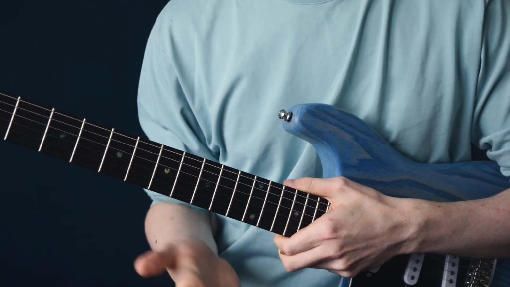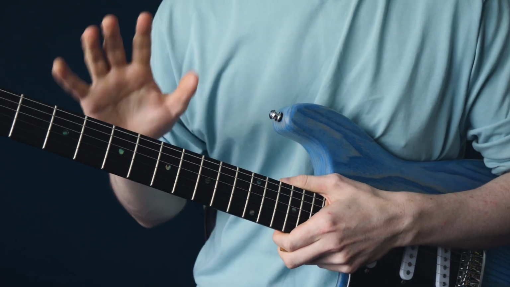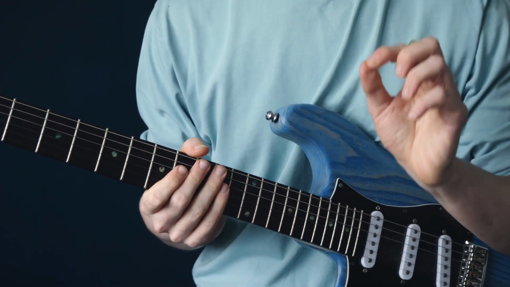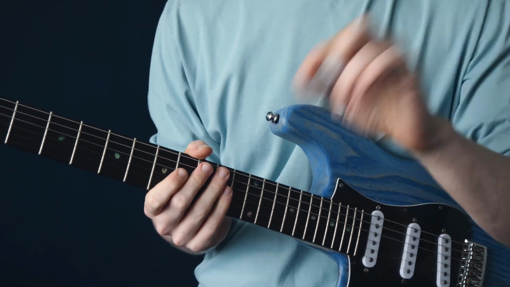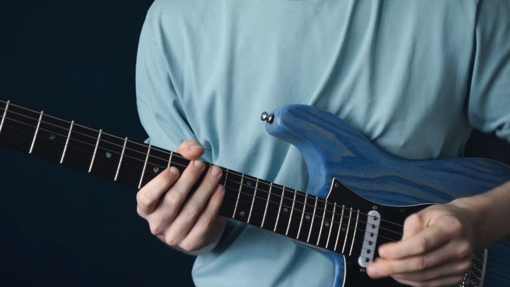Again, this is a really interesting way of using those intervals, because now I'm really trying to think about how I'm spacing my phrasing. That will sound different if I use fifths. Listen to this next example.